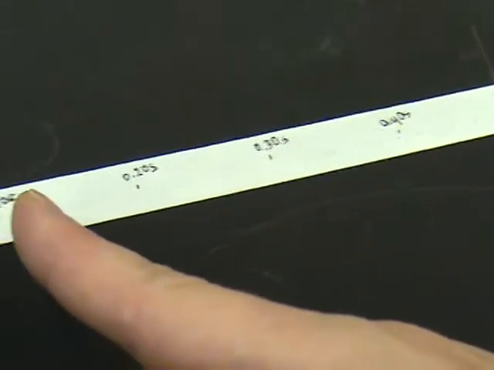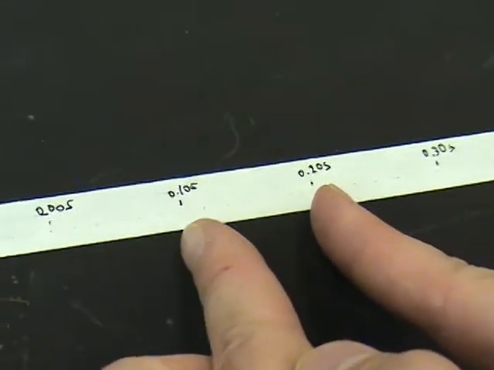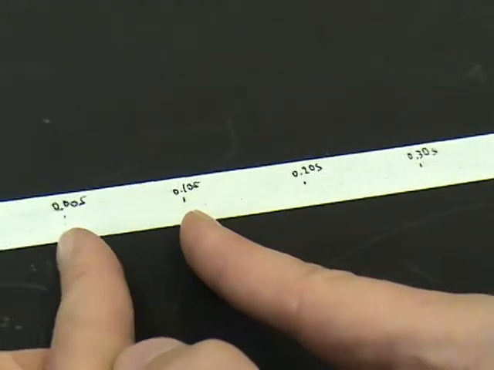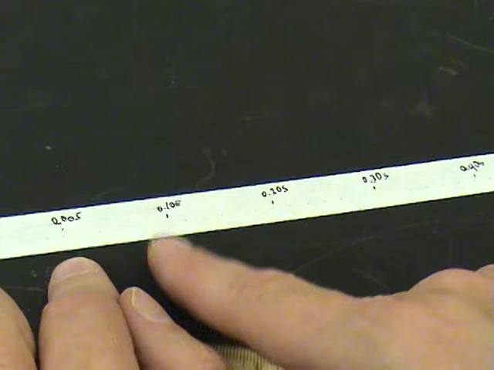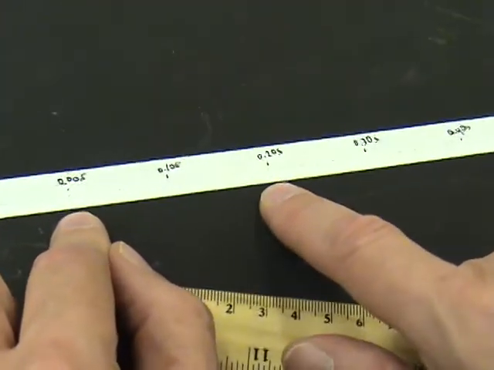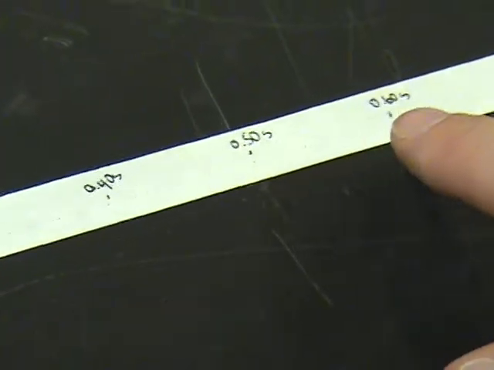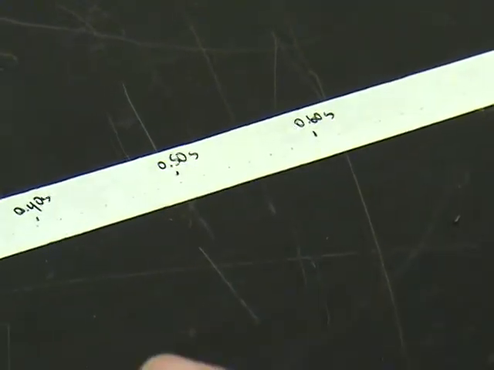I'm not going to measure the distance in each interval. That's not going to be very helpful for me right now. What I want is the total. How far from the beginning had it traveled at 0.1 second, at 0.2, 0.3, 0.4, 0.5, and 0.6. I'm going to help you out with the first measurement. I know some of them are a little tough to read.